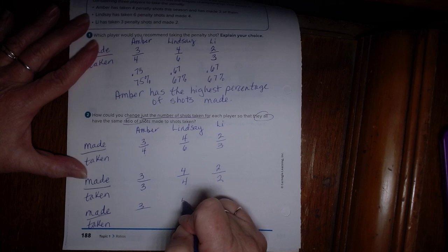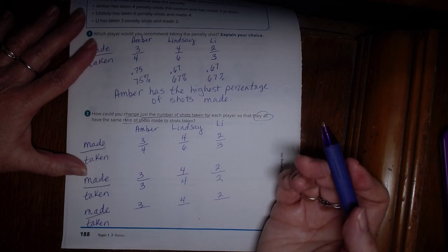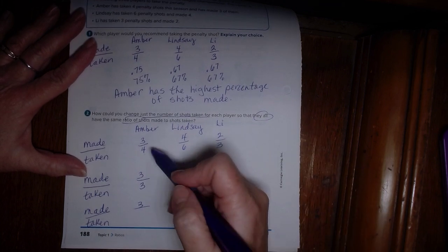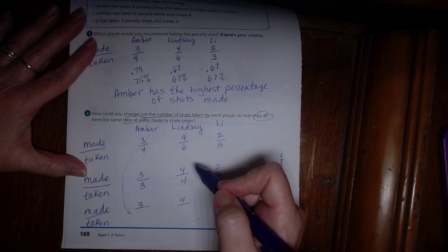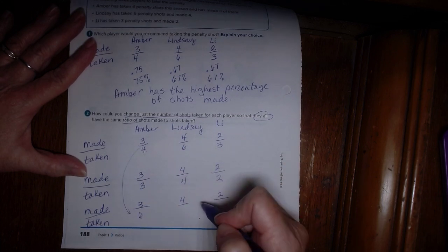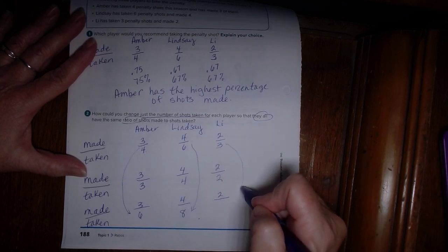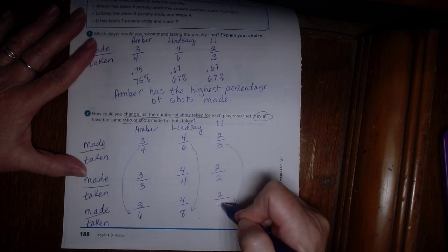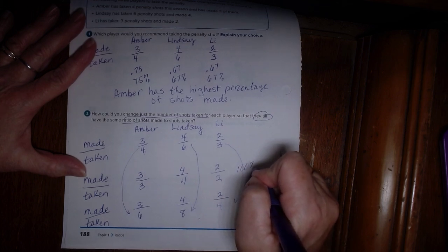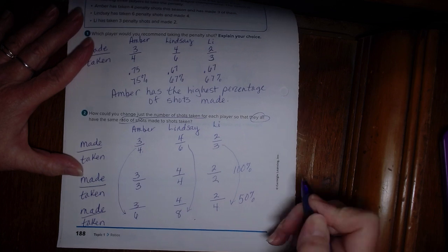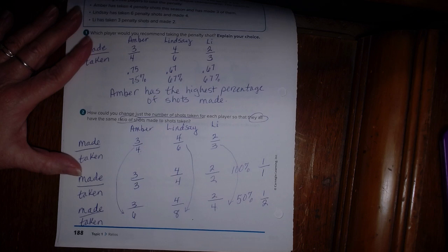Again, the numerator has to stay the same here. So what if we said they're going to make 50%? This 4 right here, so we're going from here down this time, would be an 8, because 4 is half of 8, so that 6 would turn to an 8. And that 3 would turn to a 4. So now they're all at 50%. So this is 100% of their shots. This is 50%. This is a 1-to-2 ratio. This is a 1-to-1 ratio.